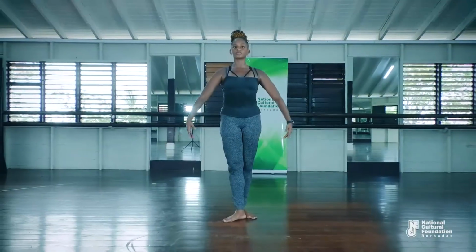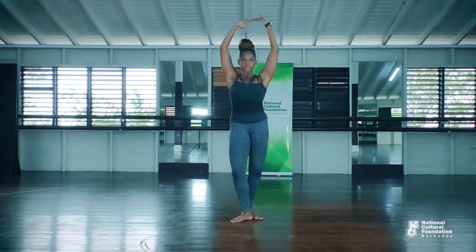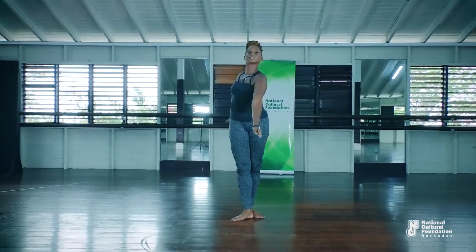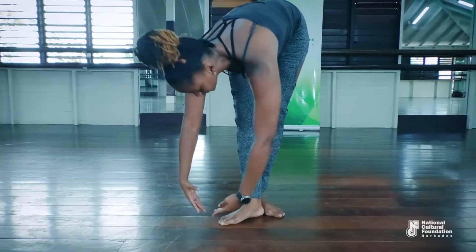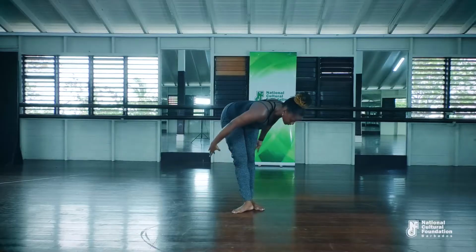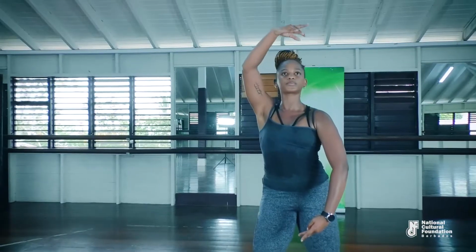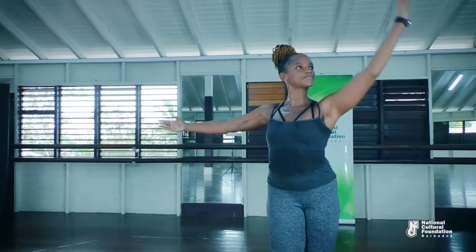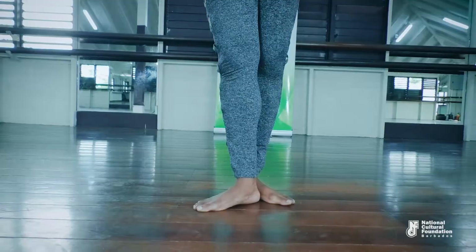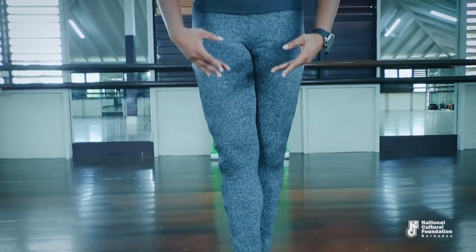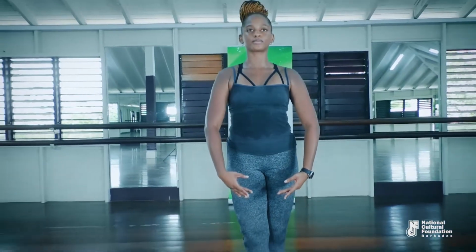Now, where the Horton technique is very linear with long lines, the Graham technique is based on opposition between contraction and release and the shifting of weight as well as spirals. Now Tuesday is going to perform a short improvisation combining classical ballet, Horton technique, and Graham technique.